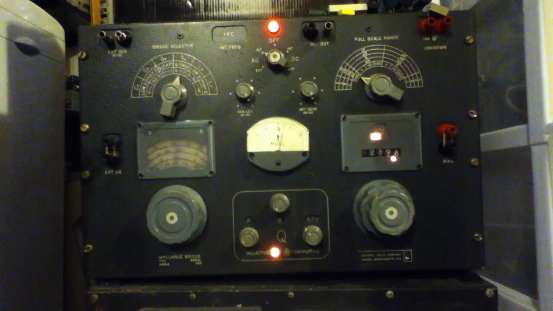I think that just about covers it. This gorgeous ancient, what's the model number? 1608A, I think? Serial 695. There you go. There's the best way to measure your inductors and capacitors.